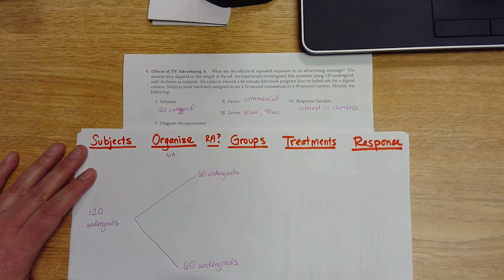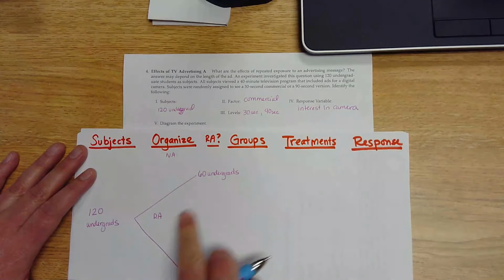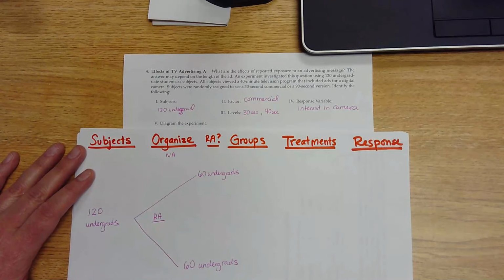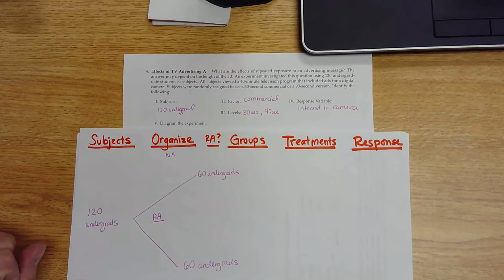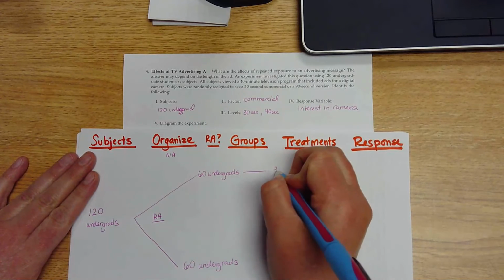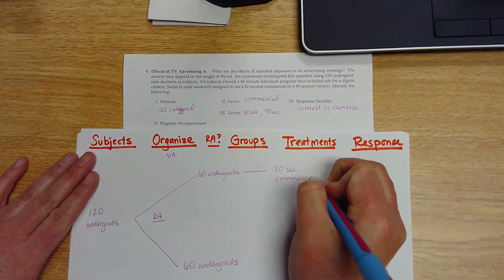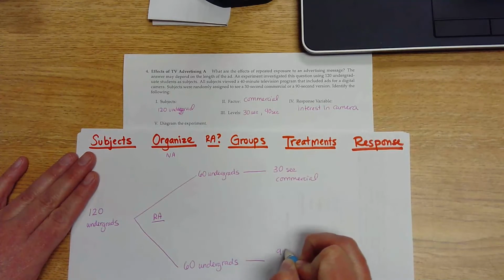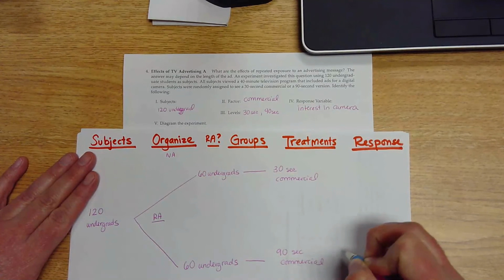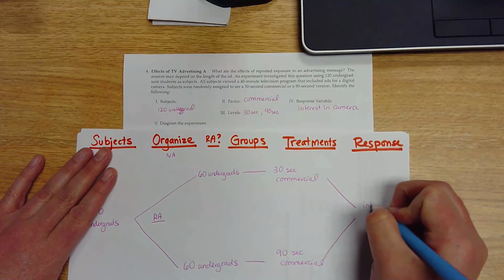Okay, so it does say that subjects were randomly assigned. So I usually stick my randomly assigned right here in between where I split them into groups. Okay, so we have random assignment, which is a good thing. That's going to allow us to get cause and effect. And then one group got the 30-second commercial, and the other group got the 90-second commercial. And then our response variable is going to be interest in this camera.